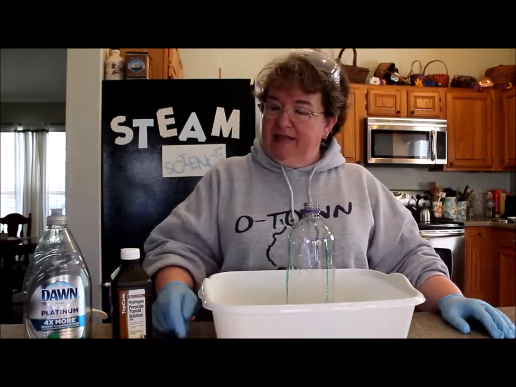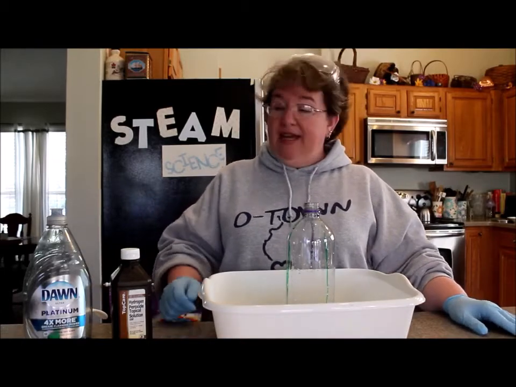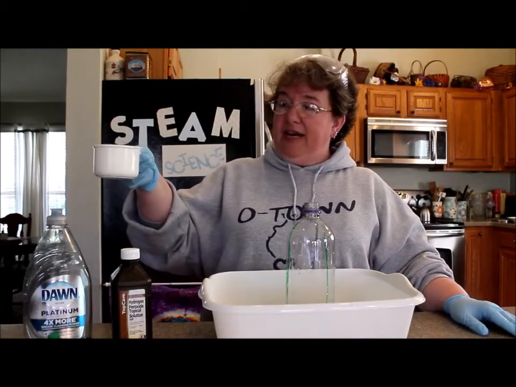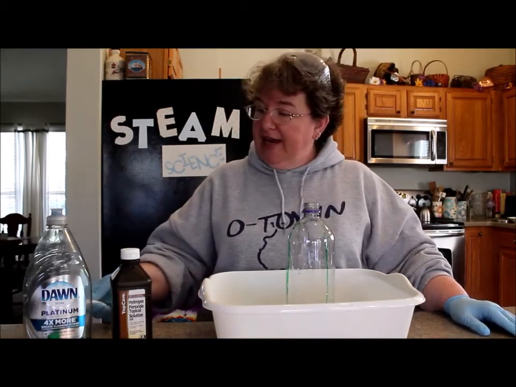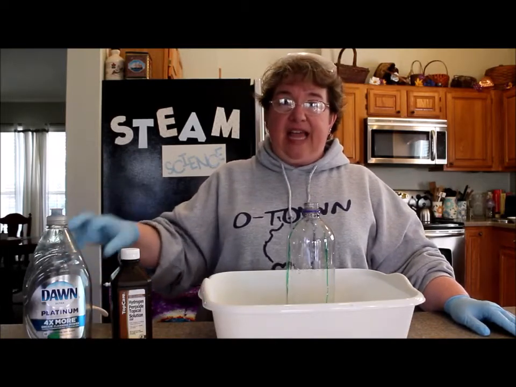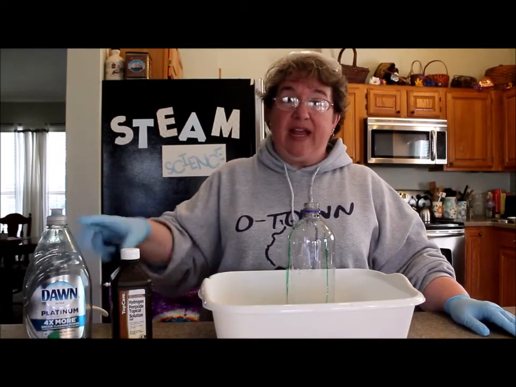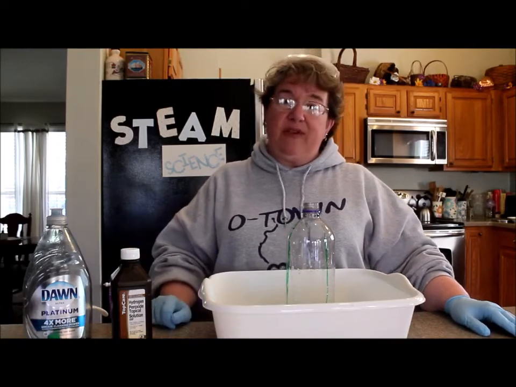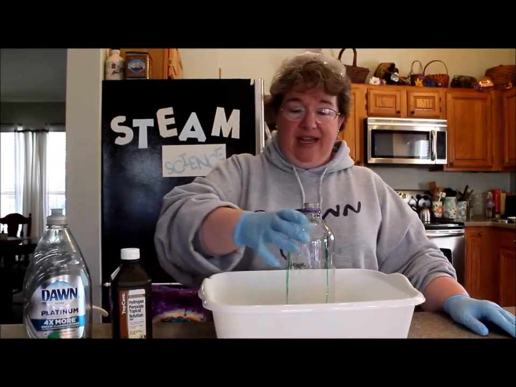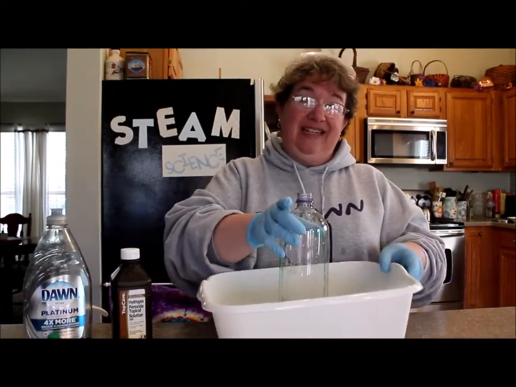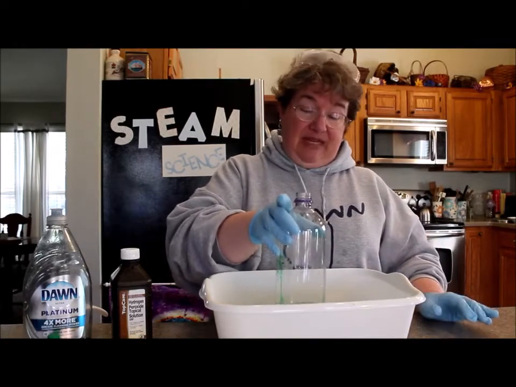First, we need some active yeast, and I've got mine already in some warm water. As it gets bubbly, as it starts to wake up, it'll get bubbly. So that's the number one thing we need to do. And then after I did that, I got a plastic bottle and a tub, because this could get really messy.